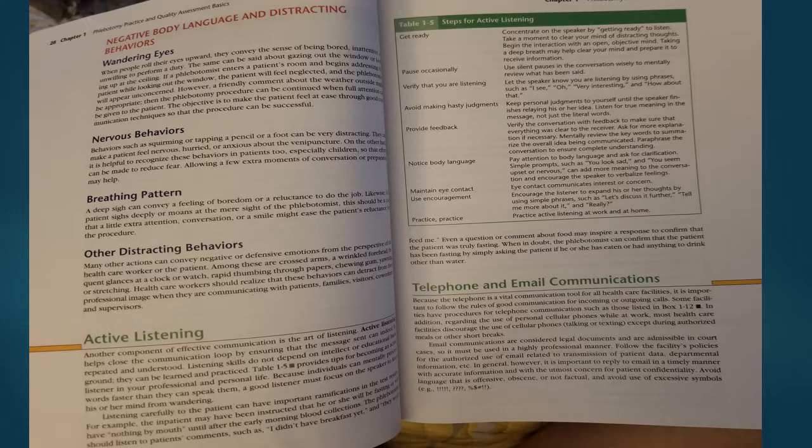Let the speaker know you are listening by using phrases such as, "I see," "oh," "very interesting," and "how about that?" Avoid making hasty judgments. Keep personal judgments to yourself until the speaker finishes relaying his or her idea. Listen for true meaning in the message, not just the literal words. Provide feedback. Verify the conversation with feedback to make sure that everything was clear to the receiver. Ask for more explanation if necessary. Mentally review the key words to summarize the overall idea being communicated. Paraphrase the conversation to ensure complete understanding.